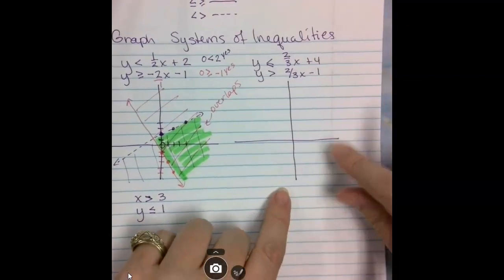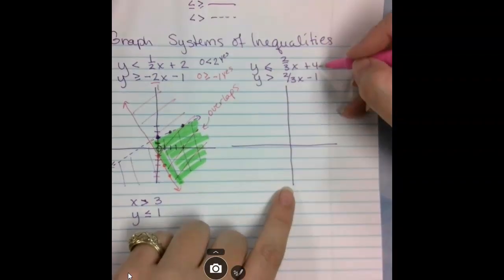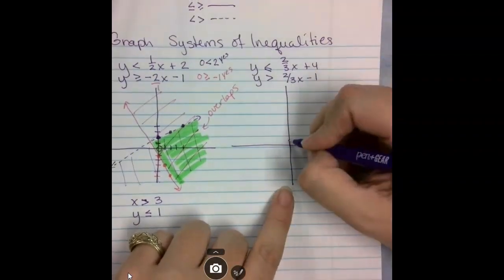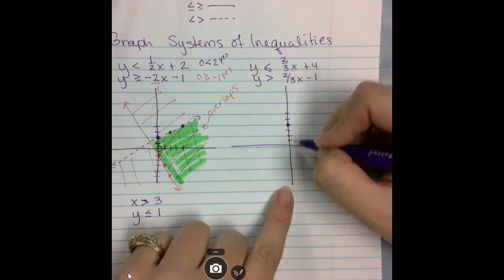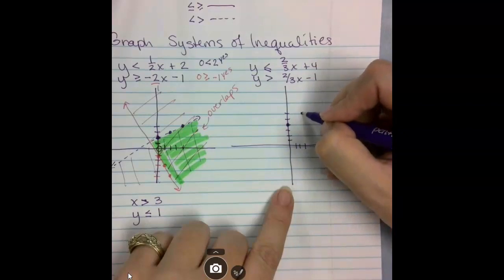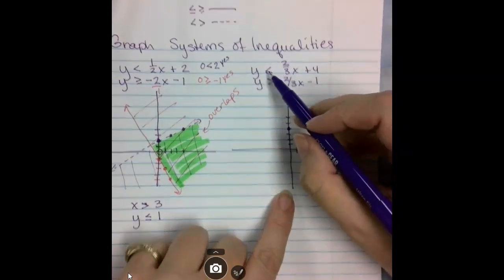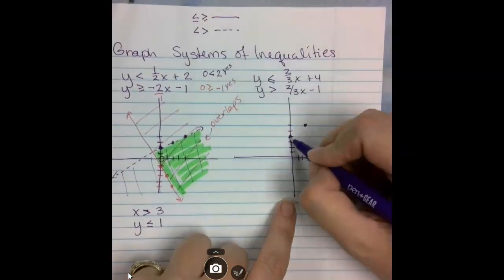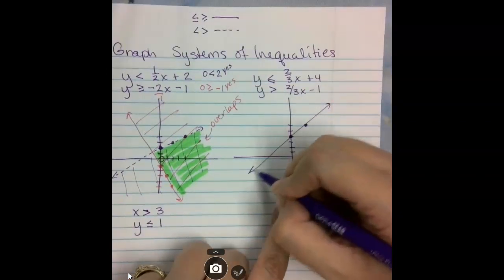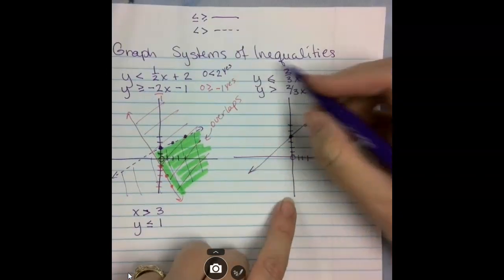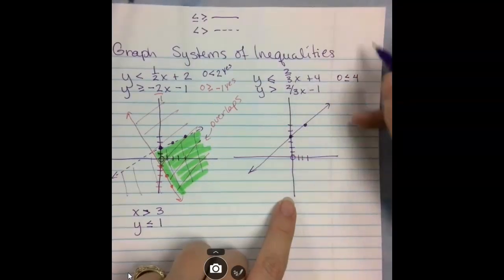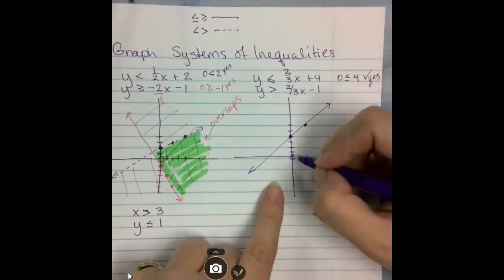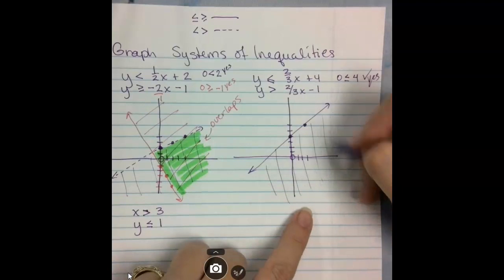All right, let's do another one, just to make sure we got it. Okay, it goes through 4. 1, 2, 3, 4. 2/3, rise 2, run 1, 2, 3. And then this is a solid line because it's got the equals under it. Check if 0, 0 works. 0 is less than or equal to 0 plus 4, which is 4. 0 is less than 4. That's true. That's a yes. So this side is a yes for this one.